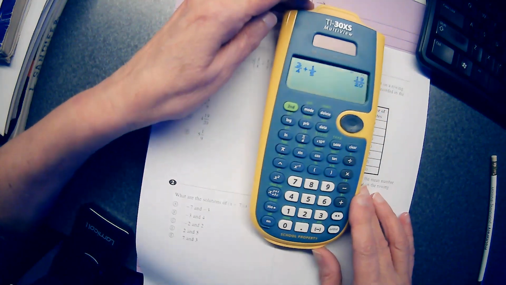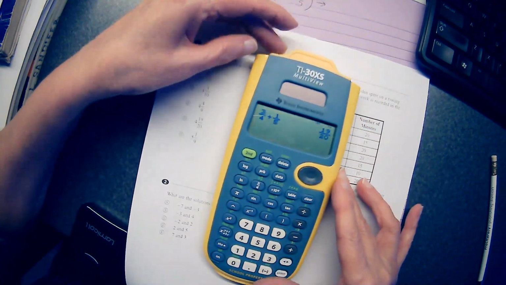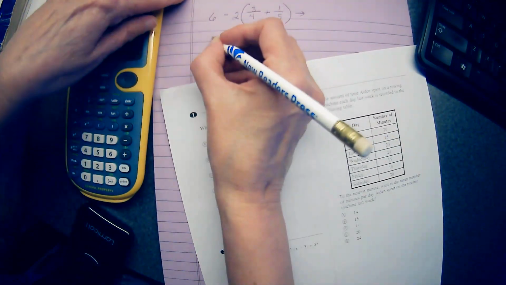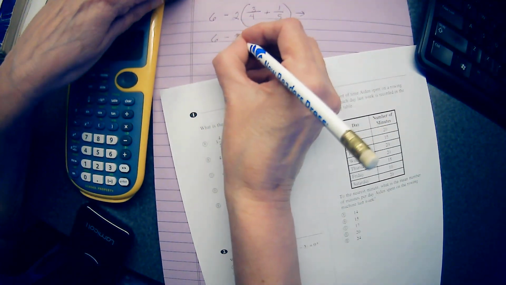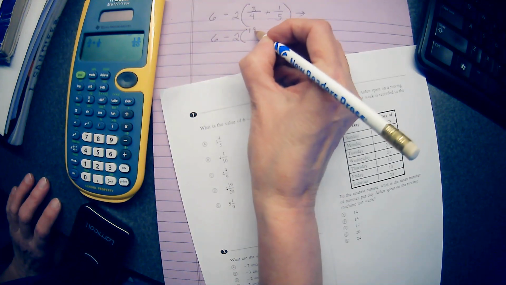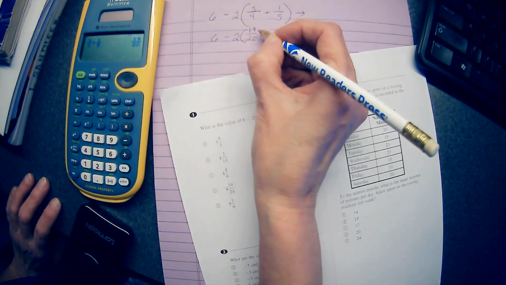And we get 19/20 here in our window. So I can put 6 minus 2 times 19/20.